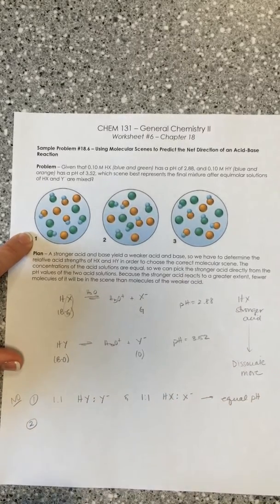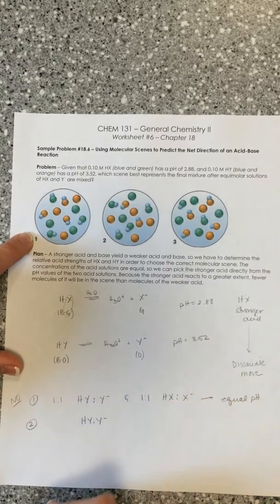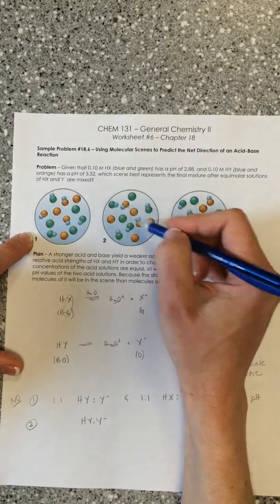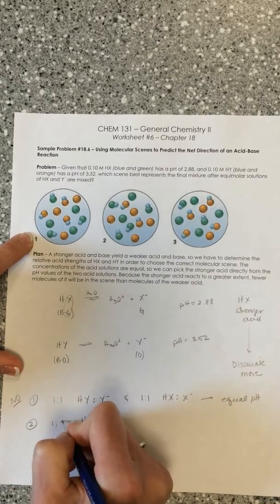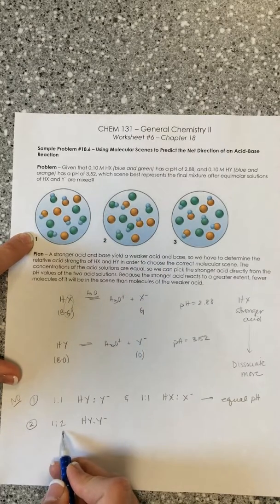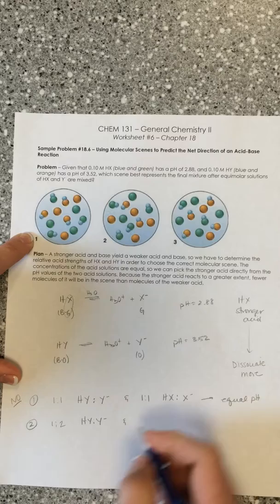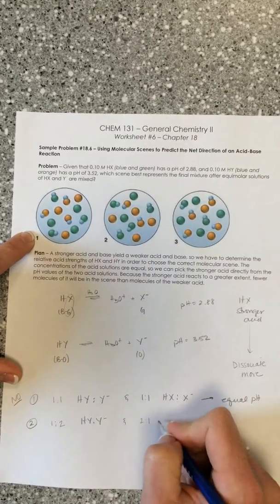Let's look at scene two and do the same analysis. If we look at the HY to Y minus relationship, in this case we only have a 1 to 2 relationship. We've got a lot more HY that has dissociated. And if we look at the HX, we can see that it's the opposite. It's 2 to 1.